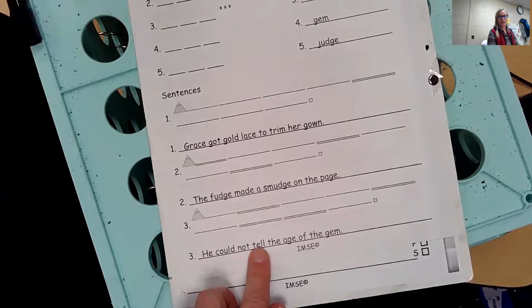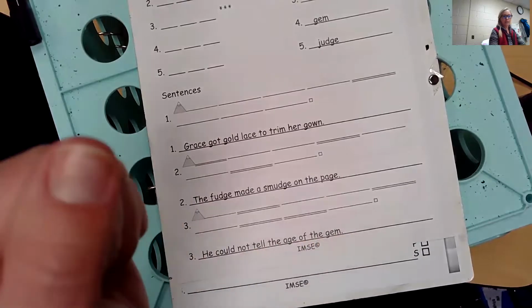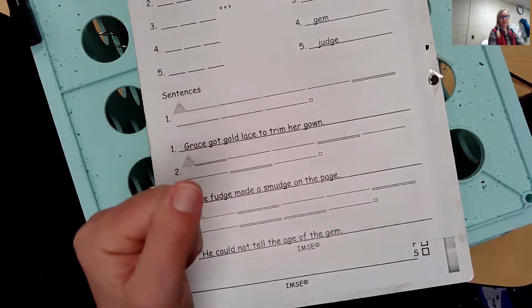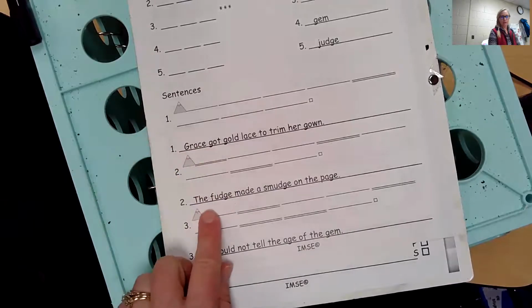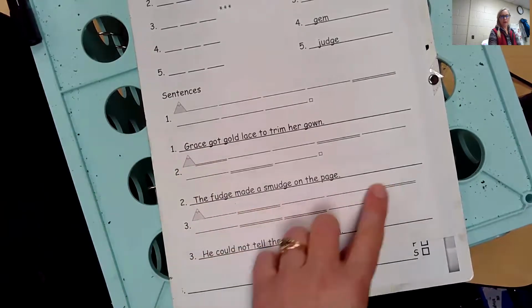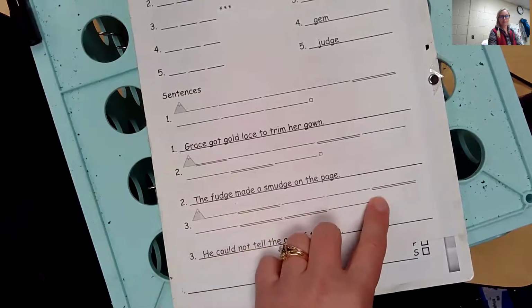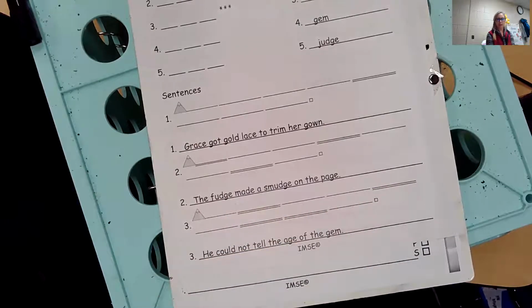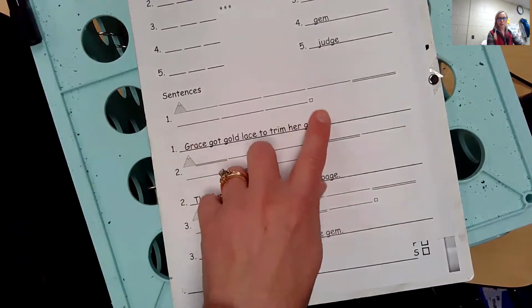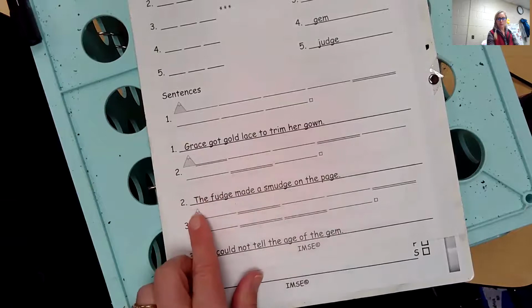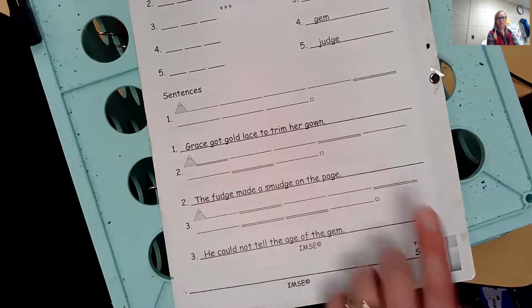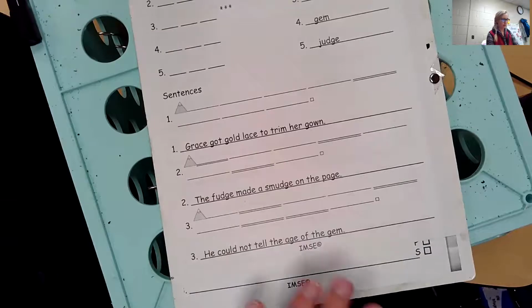He could not tell the age of the gem. When you're working on these, make sure you're working on your handwriting. You've got capitals, you've got periods at the end of your sentence. When you put it on the rewrite line down here, you've used good spacing and you have copied it correctly. All right, make sure you've done all of those things. That's really good practice. Let's go back and find out what's next.